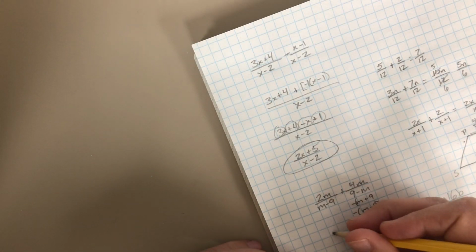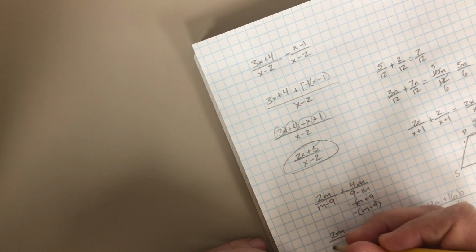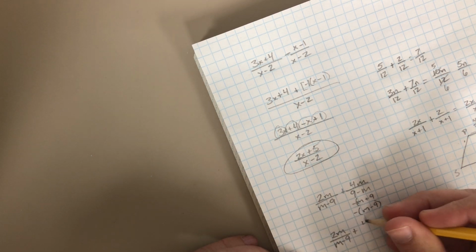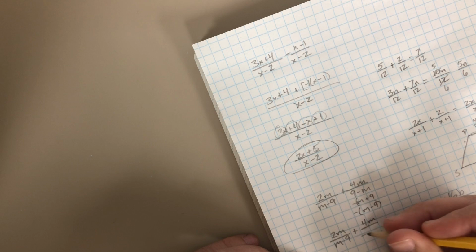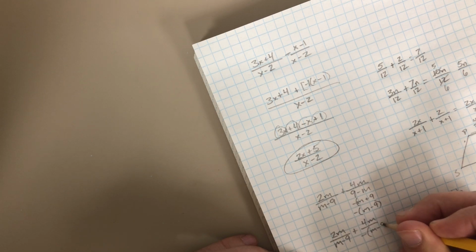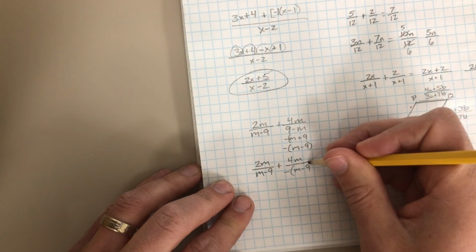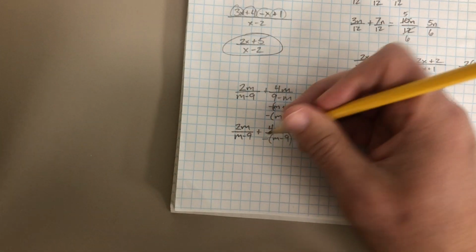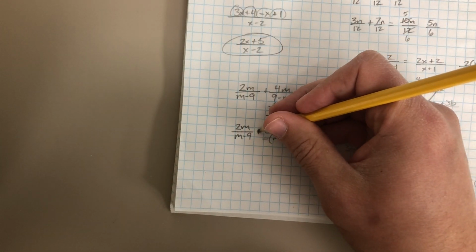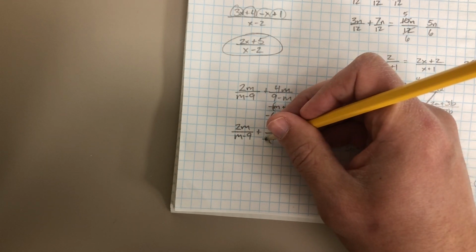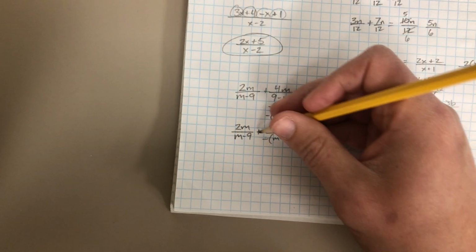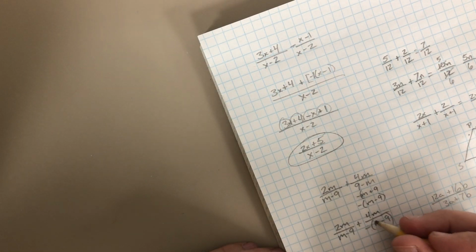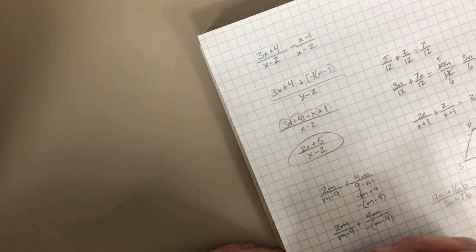So if I rewrite this, I have 2m over m minus 9 plus 4m over the opposite of m minus 9. Now this isn't quite where I want it to be because I want to get rid of that opposite sign. So what I can do is I can put it up here. Adding the opposite is the same as subtracting. So instead of adding this, I can subtract this.